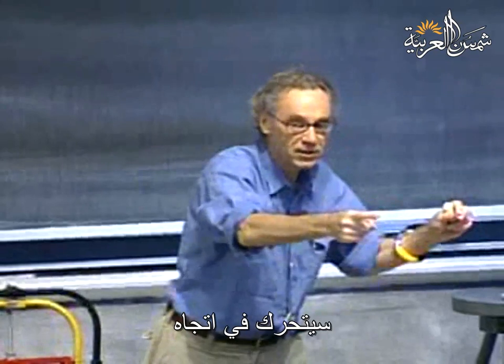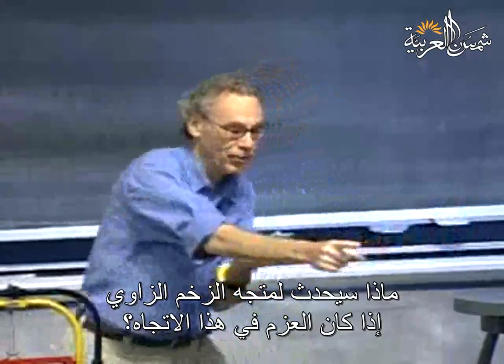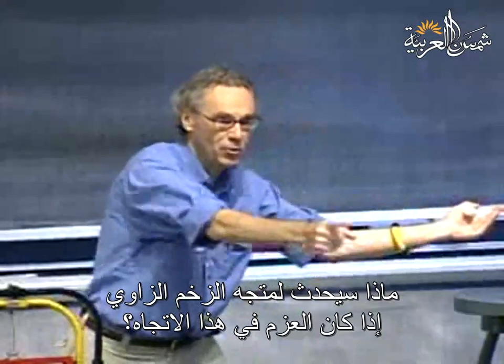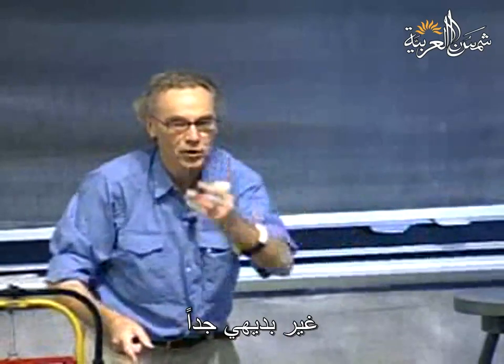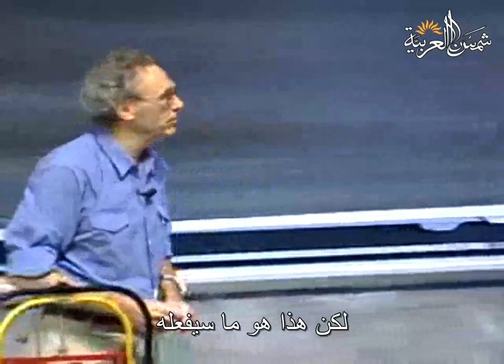What will the angular momentum vector do? Move in the direction of the torque. What will the spin angular momentum vector then do? If the torque is in this direction, it will do this. It's going to move in the horizontal plane. Very non-intuitive, but that's what it will do. And I will show that to you.